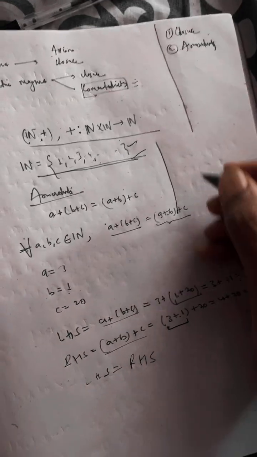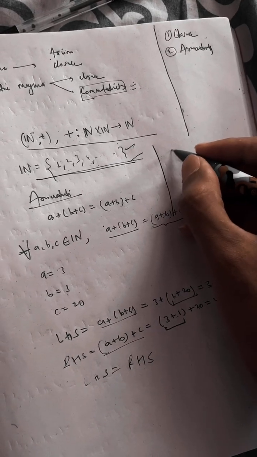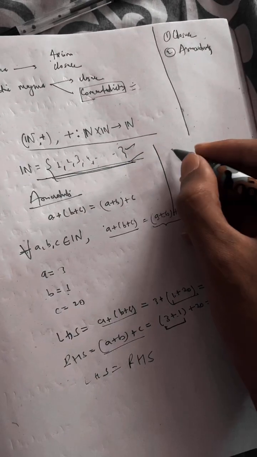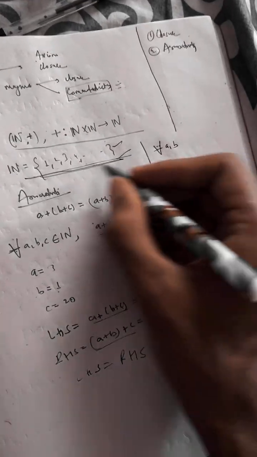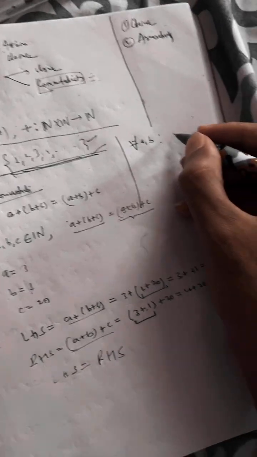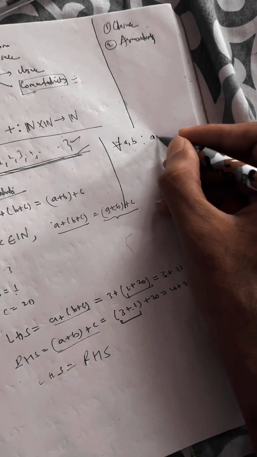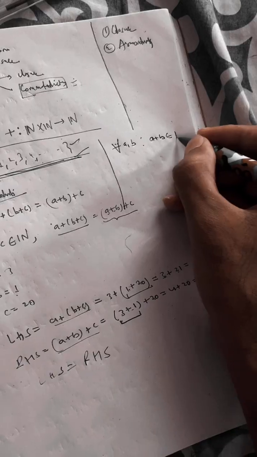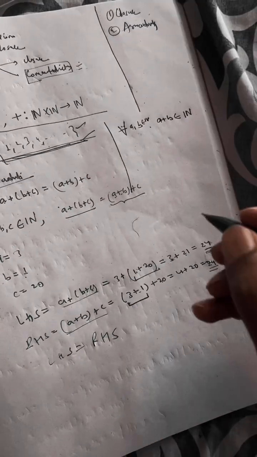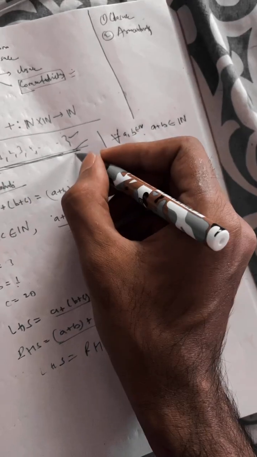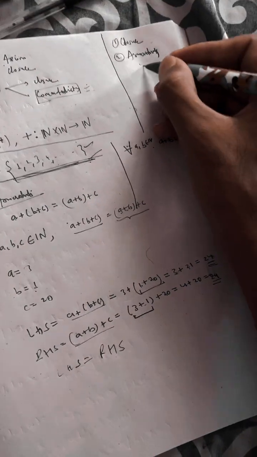Closure property says that for any two elements that we choose from this set, A + B belongs to this set too. So it satisfies the closure property, and it satisfies associativity too.